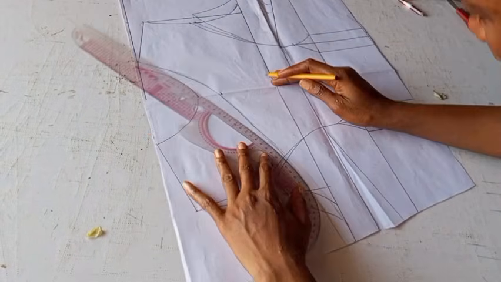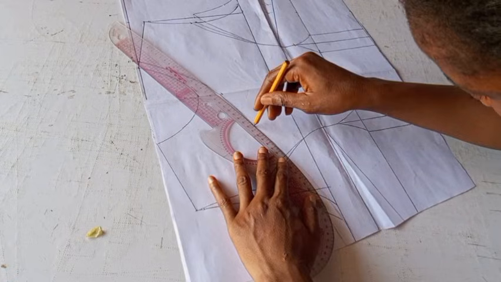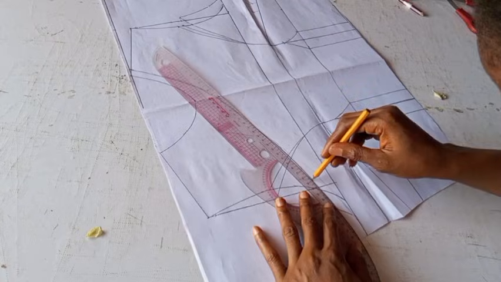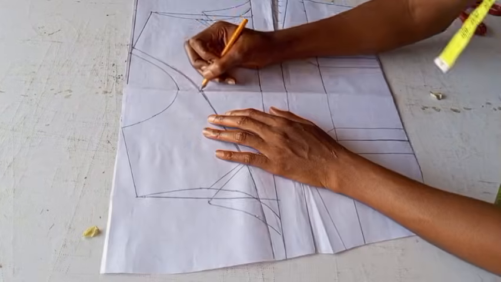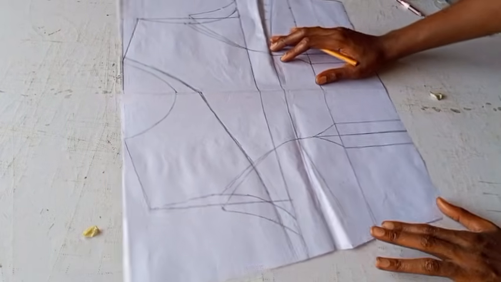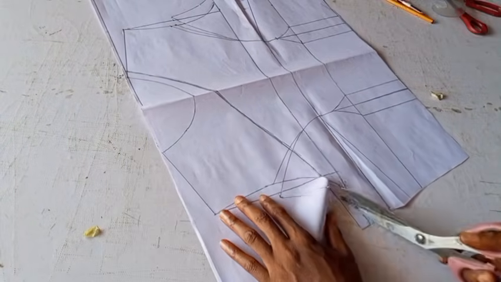I'll just use my curve rule to outline the line so it's more visible for us to see. This is very simple. So this is what we have. So we're going to go ahead and cut it out.